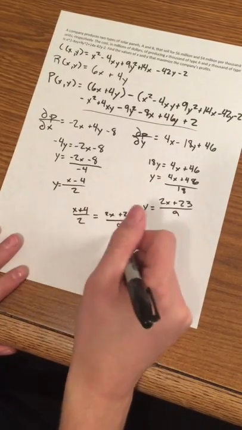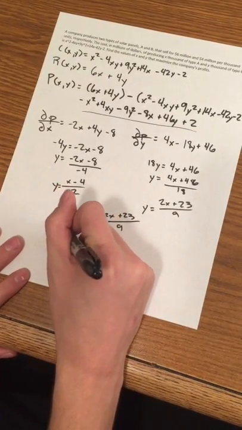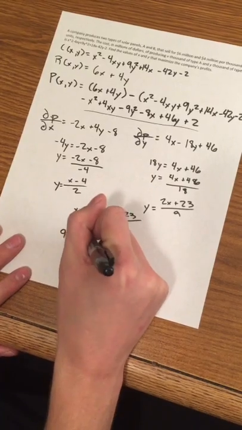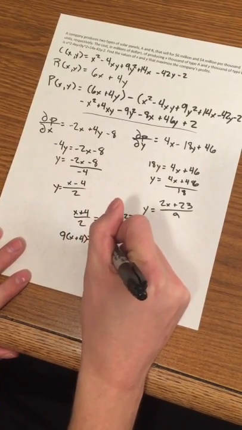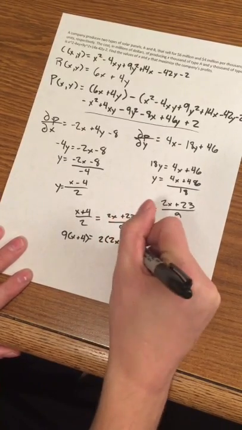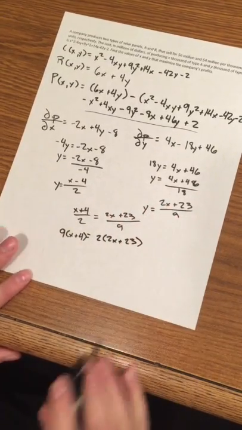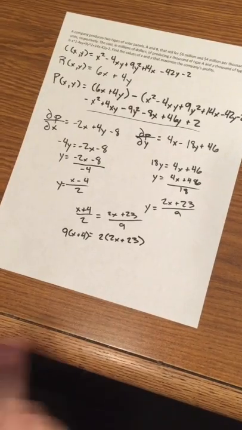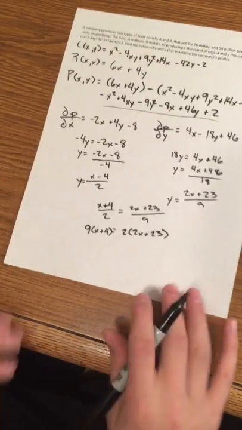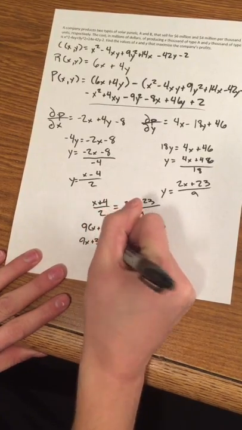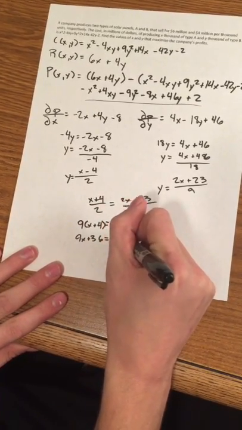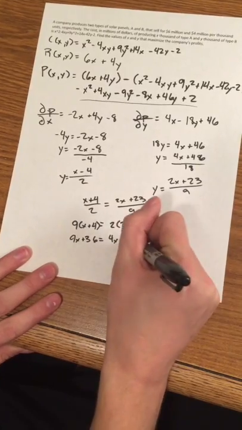We're going to put the 2 up here and the 9 up here, so it's 9 times x plus 4 equals 2 times 2x plus 23. After we FOIL that, it's going to end up being 9x plus 36 equals 4x plus 46.